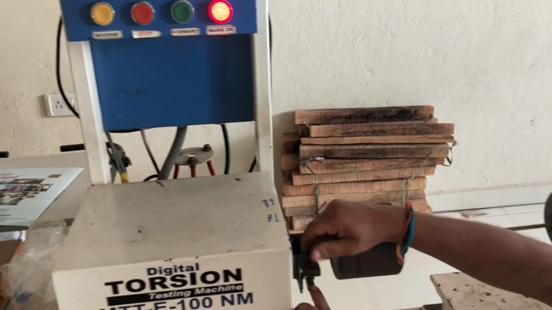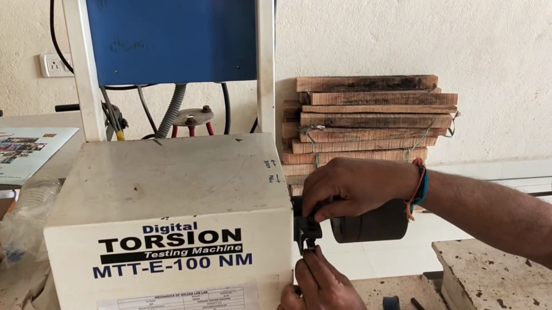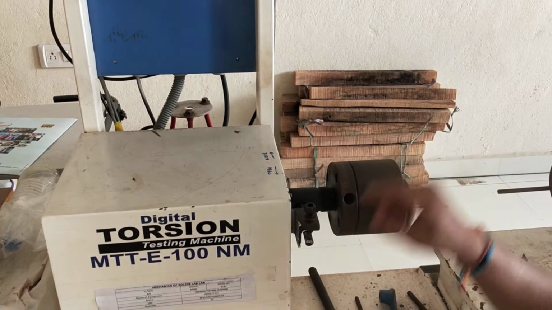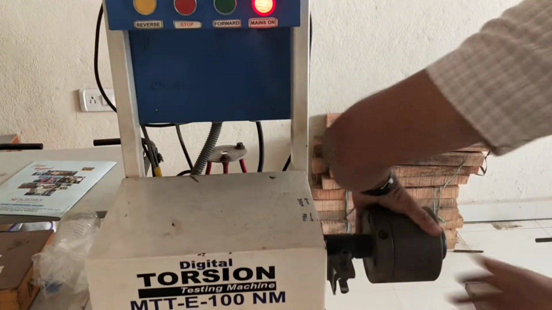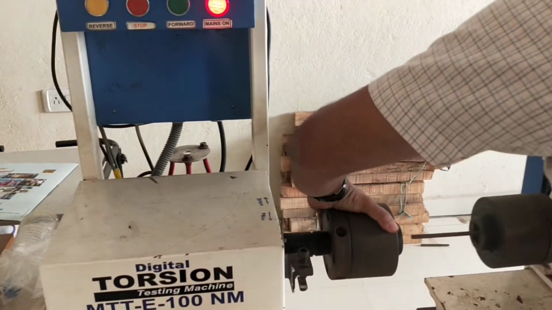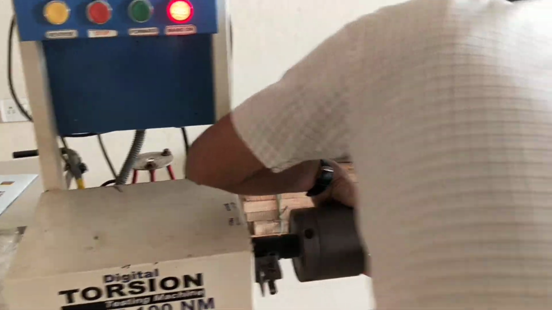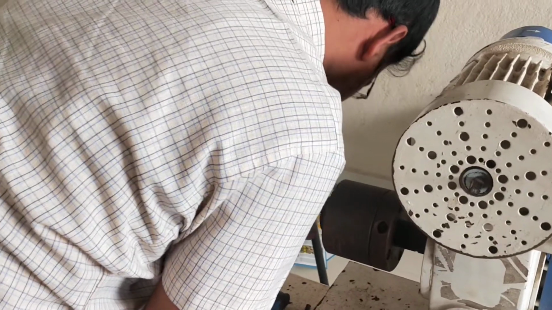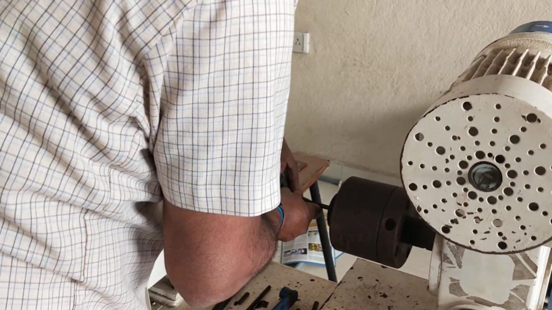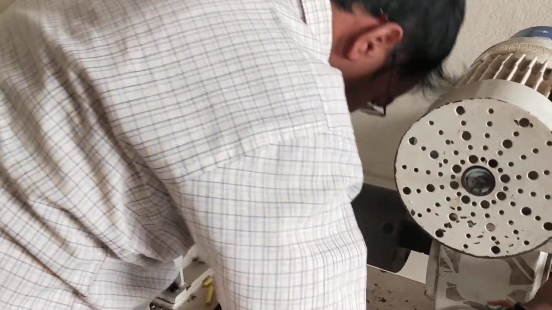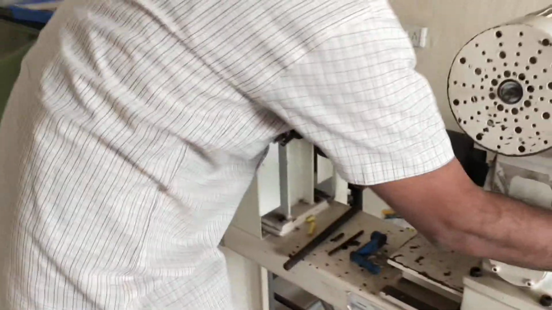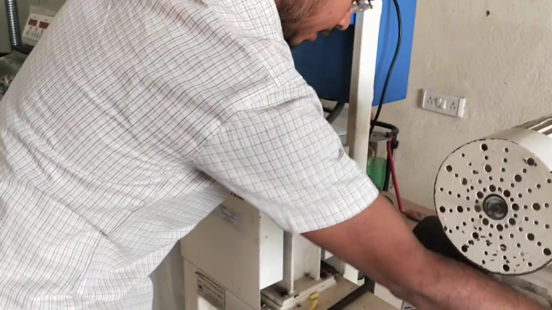There must be some gap between these two, at least 1 centimeter, that is a 10 mm gap should be there. Just move this. So we got aligned here.